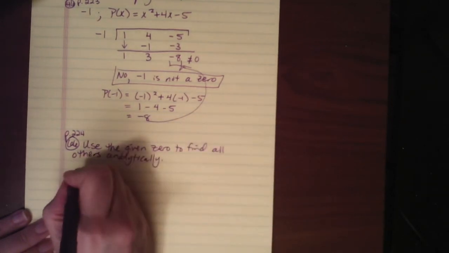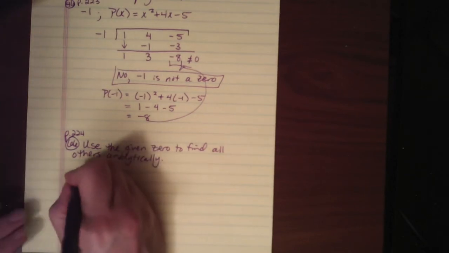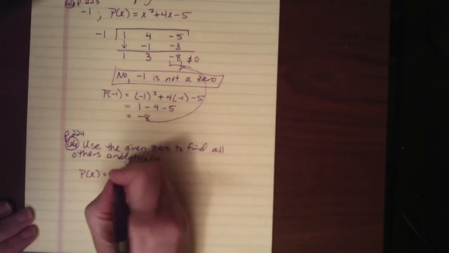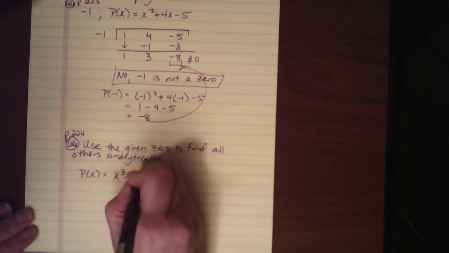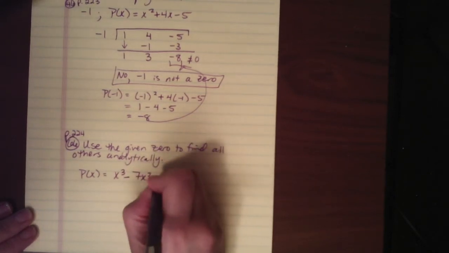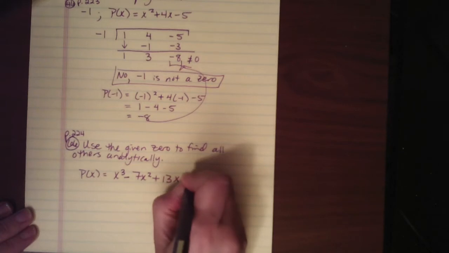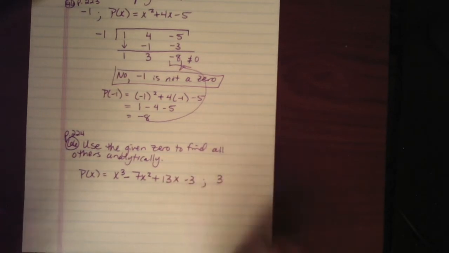They give us a polynomial function, P of x is equal to x cubed minus 7x squared plus 13x minus 3. And the 0 that they give us is 3.